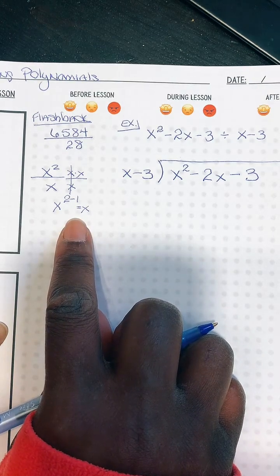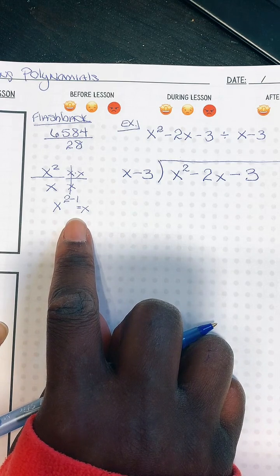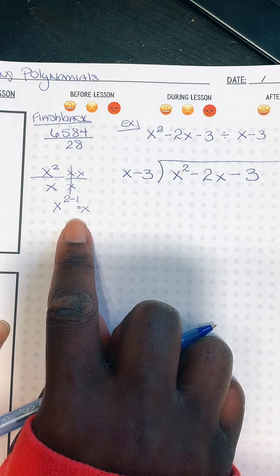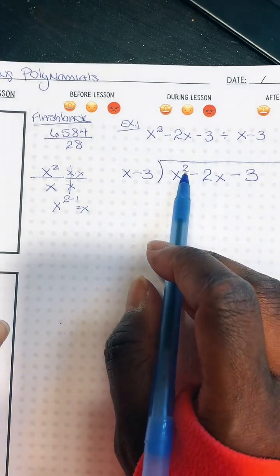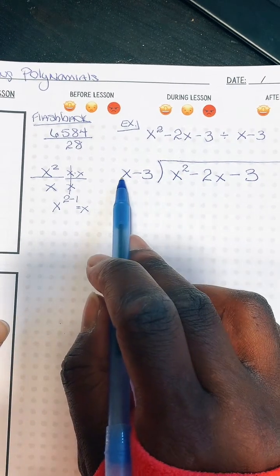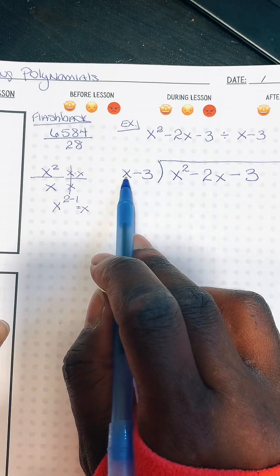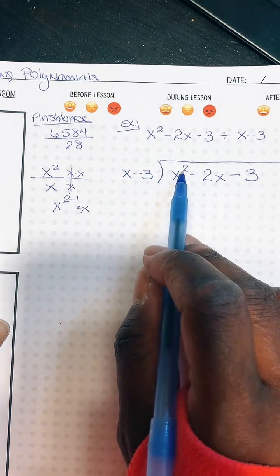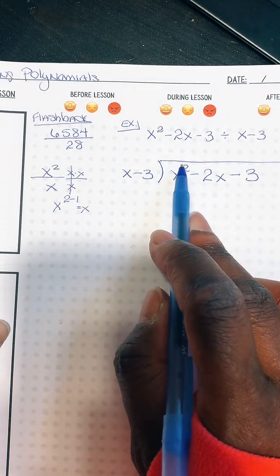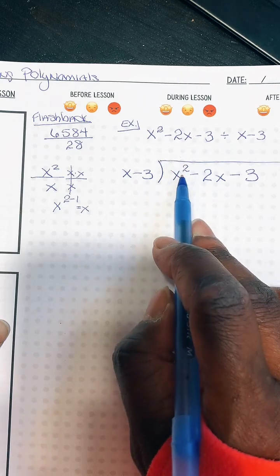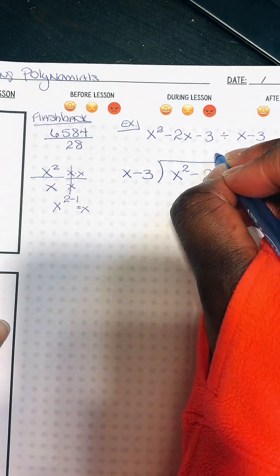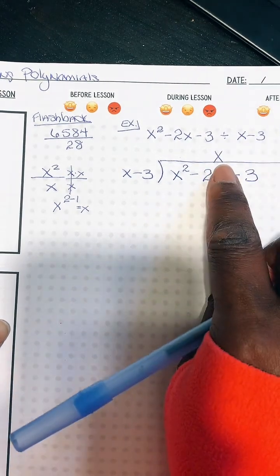Okay, subtract exponents. Yes, Rachel, thank you. I have a test soon. Not a problem. If I take my first term and divide by the first term of the divisor, I'm really subtracting the exponents. So I get an x. Now, here's the thing. You do not line up the x with an x squared. You line up the x with the x's. So I'm going to put the x over top here.